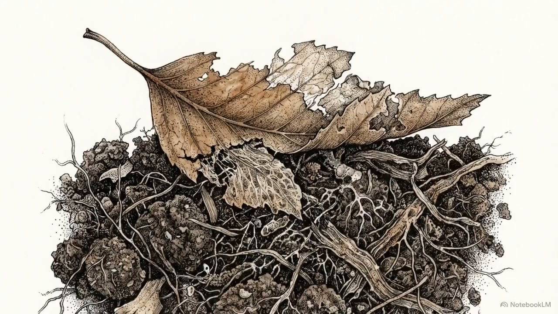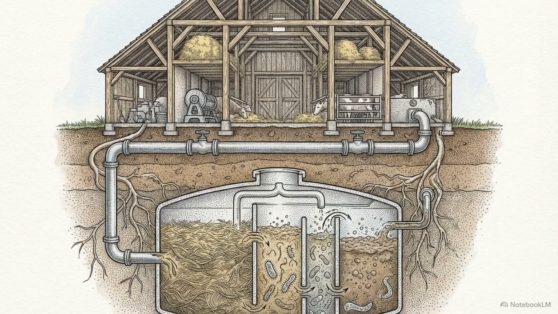They break down dead plants and animal waste, returning essential nutrients to the earth while releasing flammable methane, which we capture and use as biogas for electricity and fuel.